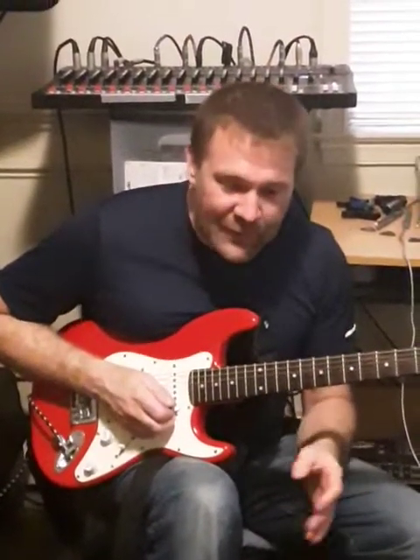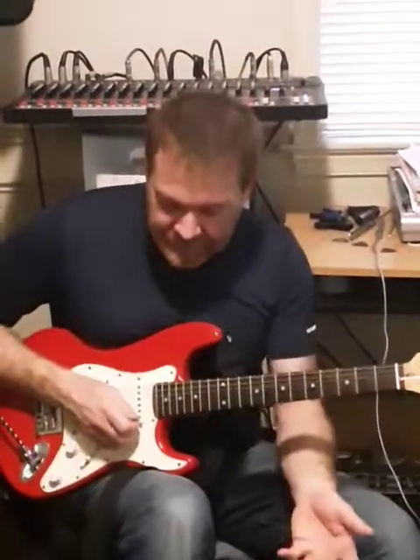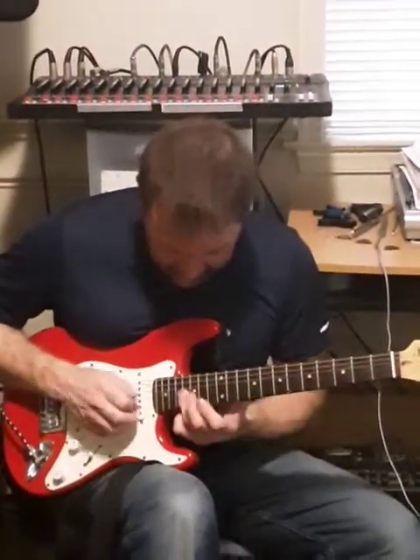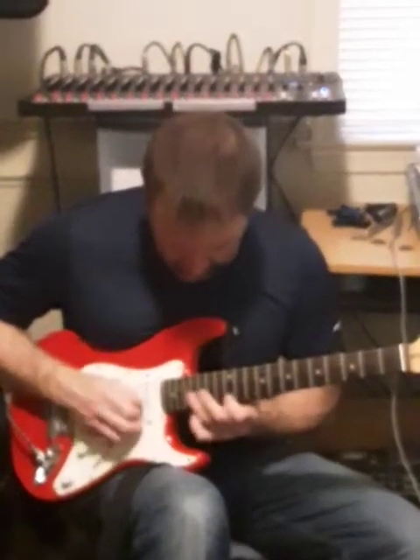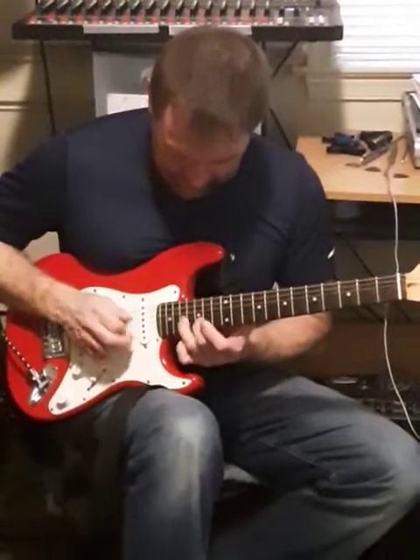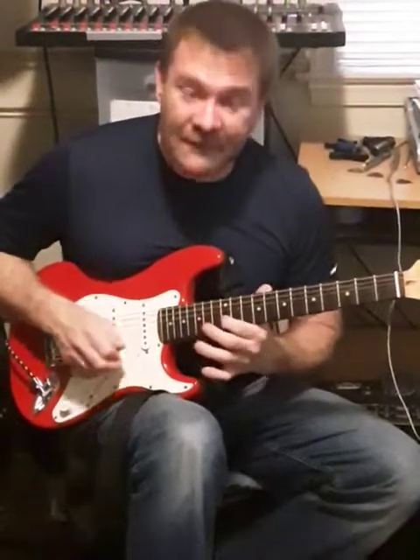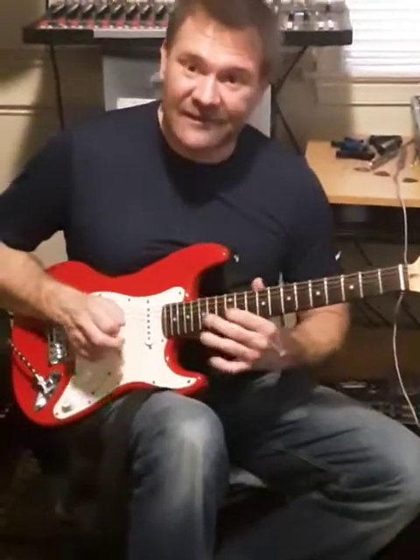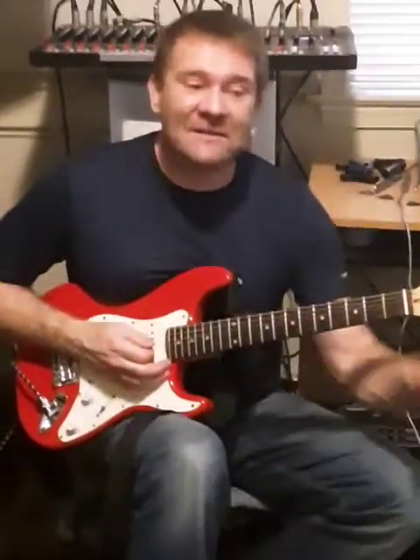Another thing you can do is put in a note anywhere else in the scale. So say I'm doing those first 3 notes, repeating the first one like this. I can take any note in the scale and put it in there. Any other random note in the scale, you get a totally different melody.